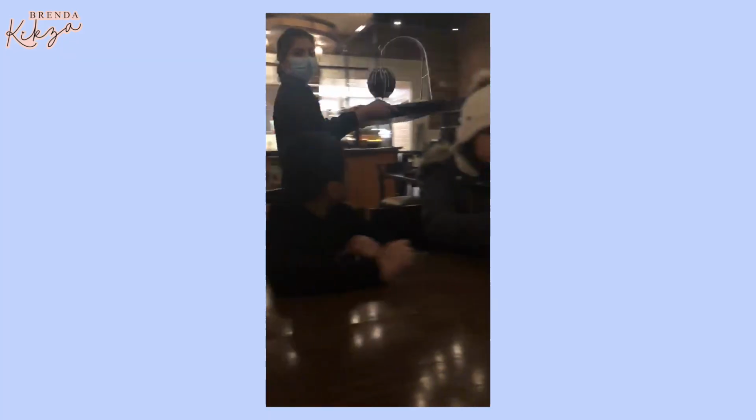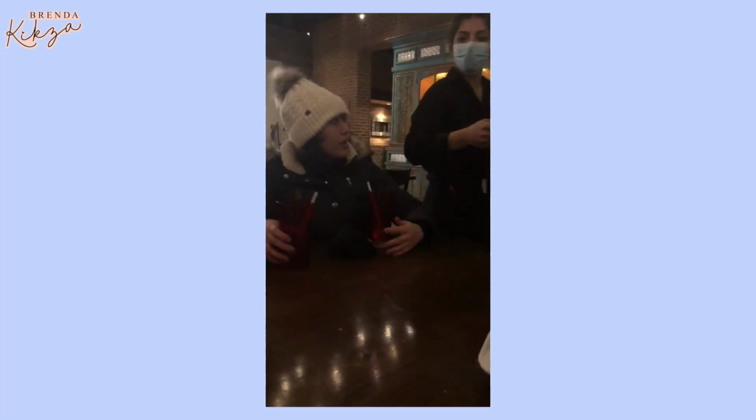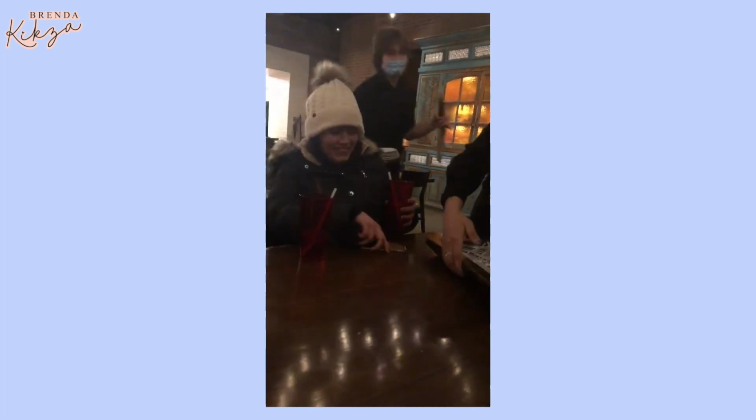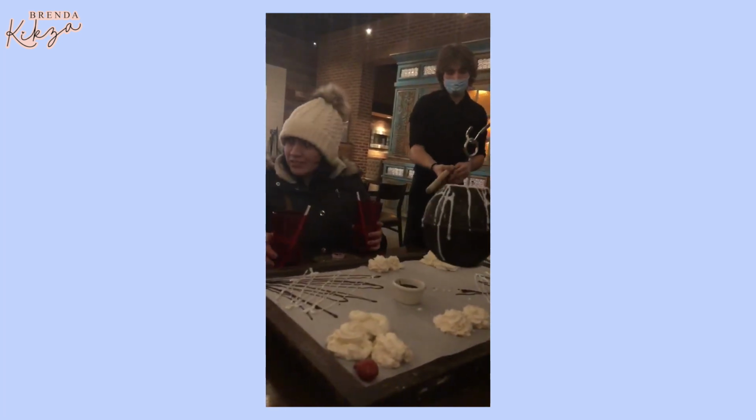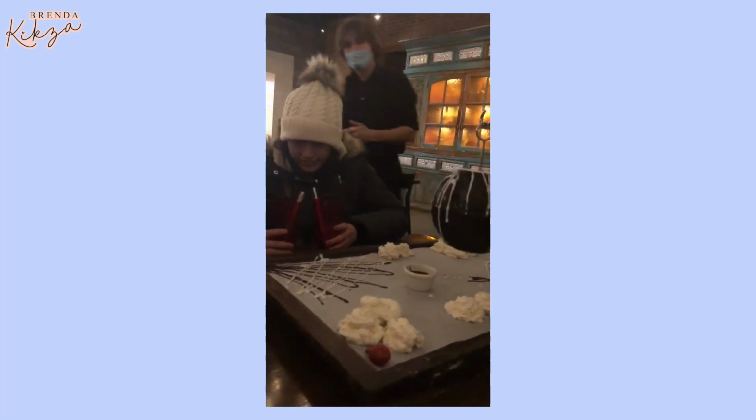And for dessert, we had a chocolate piñata, which comes filled with strawberries, pineapple, and churros, and it also comes with a side of chocolate and whipped cream. And since it was my birthday, I was the one to break the piñata.